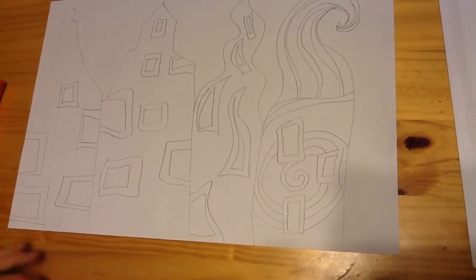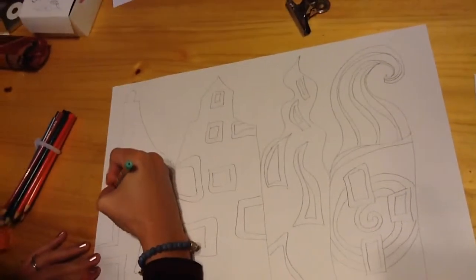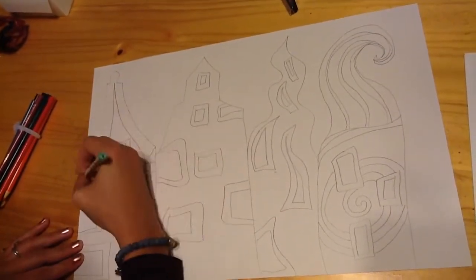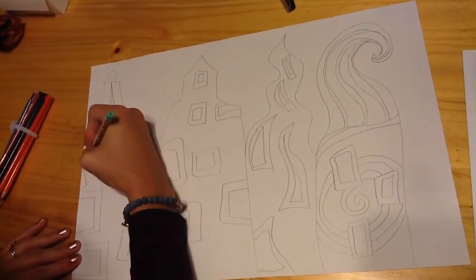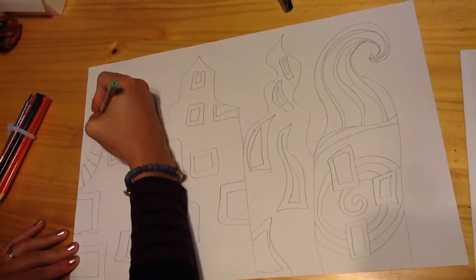Okay, I think I'm pretty happy with how it looks. I'm going to come right over here and I'm going to add some design to the top of this building.